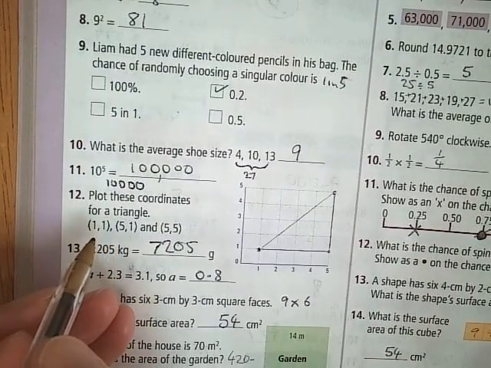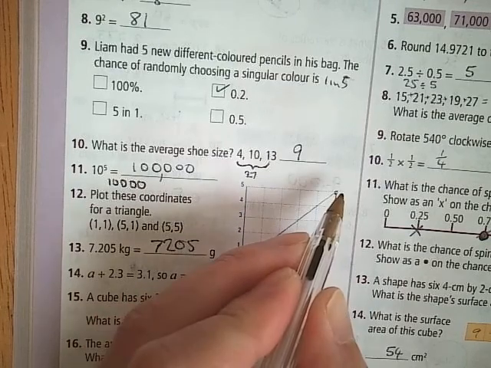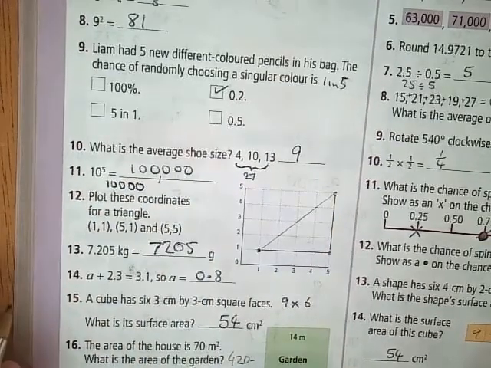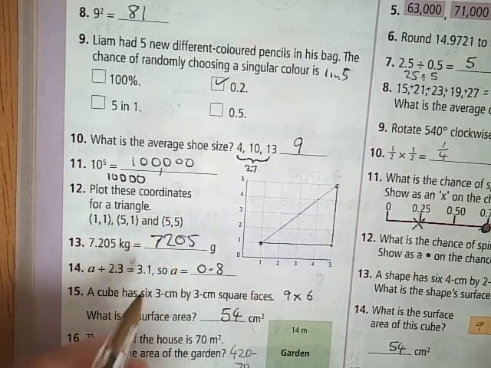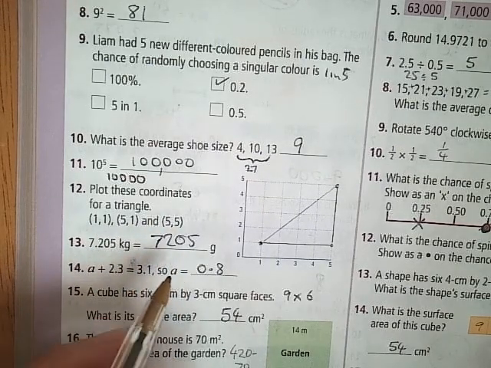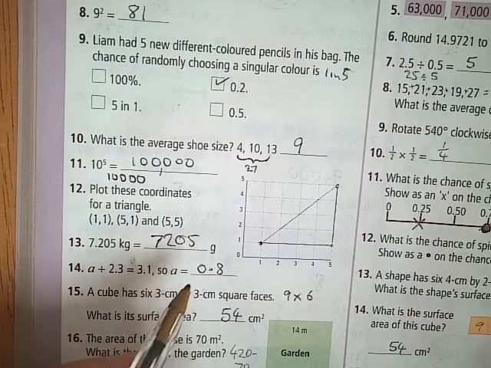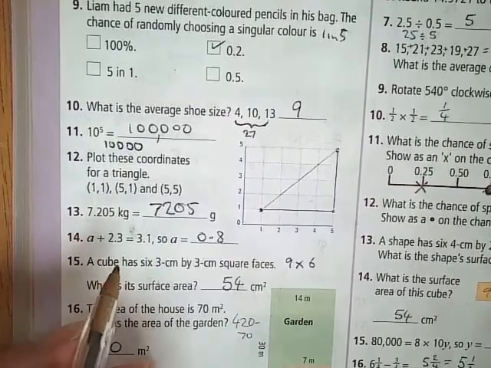Plot these coordinates for a triangle. So 1, 1, 5, 1, 5, 5. And then you join them together for your triangle. 7.205 kilograms is 7,205 grams. A plus 2.3 is 3.1. So A equals 0.8. You take 2.3 away from 3.1, you get 0.8.